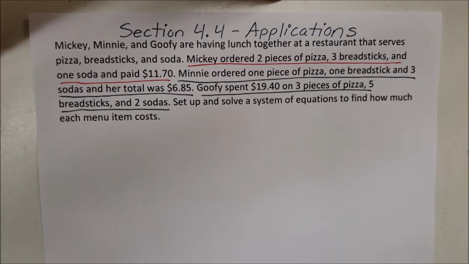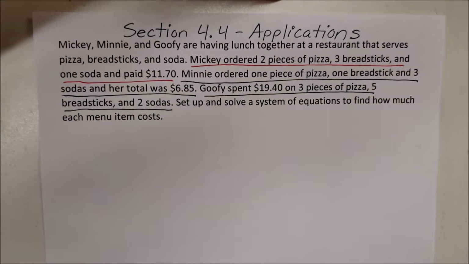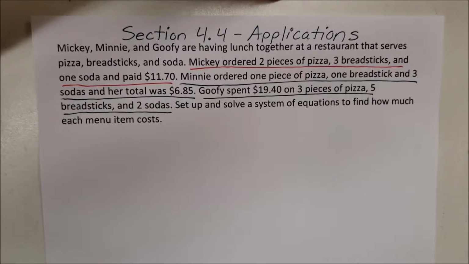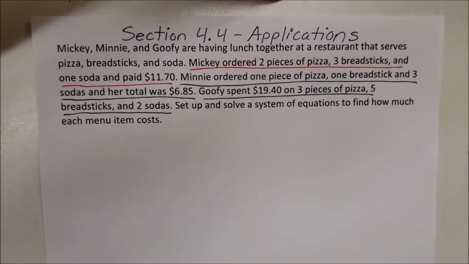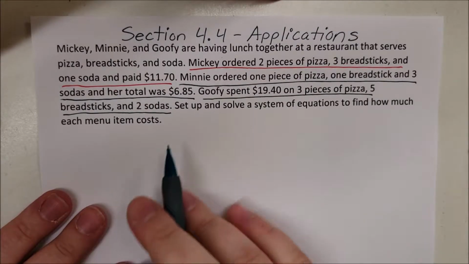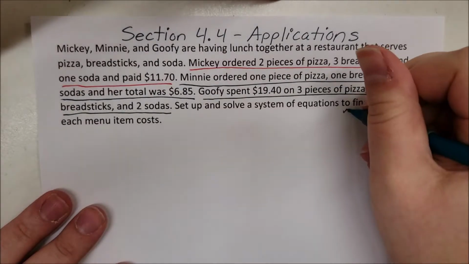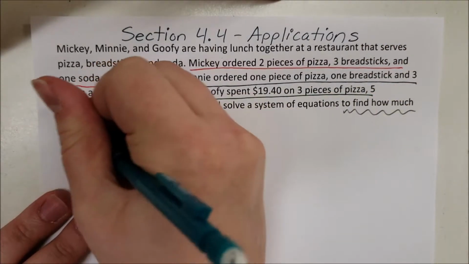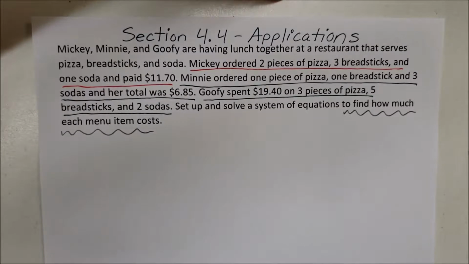Now I always underline like this when I'm doing story problems. It's a good habit to get into because it helps us really focus in on where that important information is, and that's going to help us write these equations. The last thing that I always focus in on is what I call the big question, and that's what I see at the end. We're going to set up and solve a system of equations to find out how much each menu item costs.